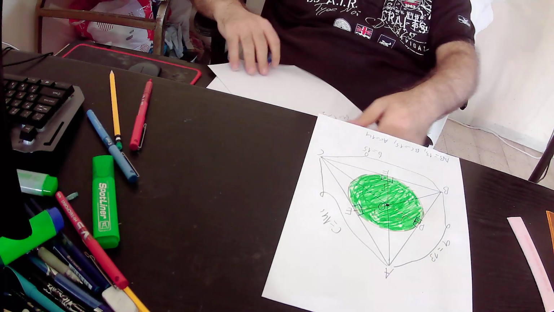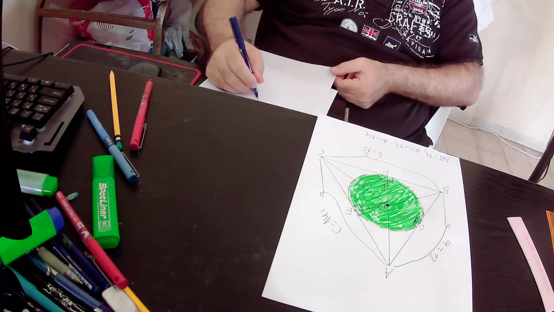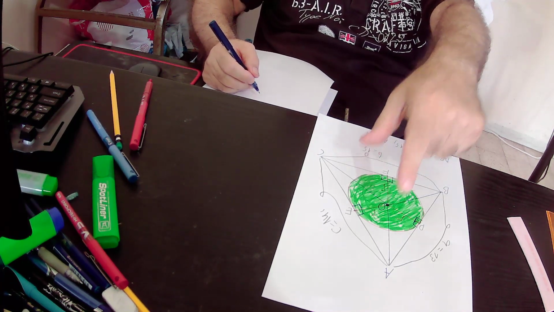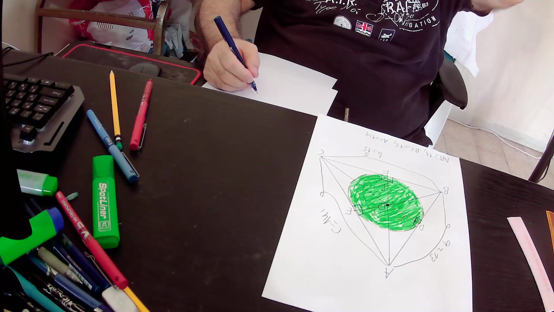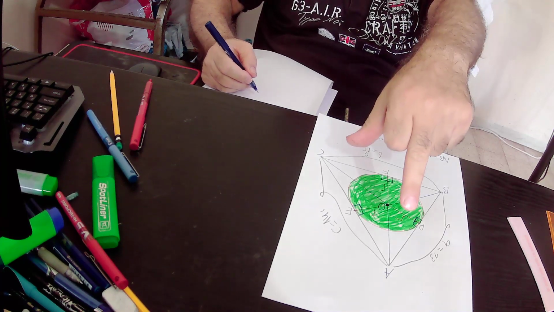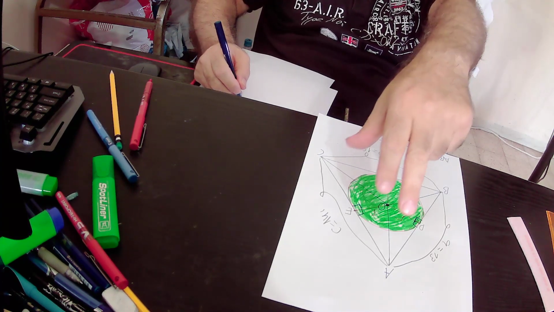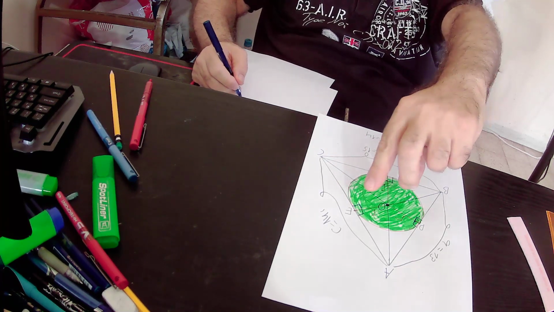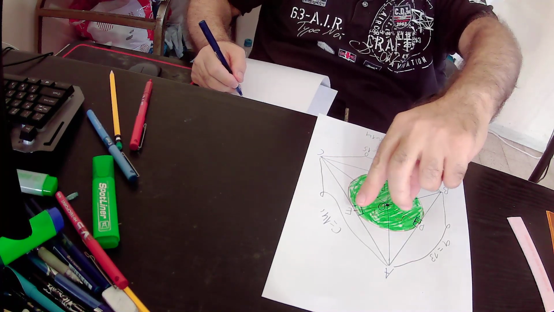And in the same way we will find out the area of triangle AOC. The area of triangle AOC equals the base of the triangle, that is AC, times the height to the base, that is the radius.